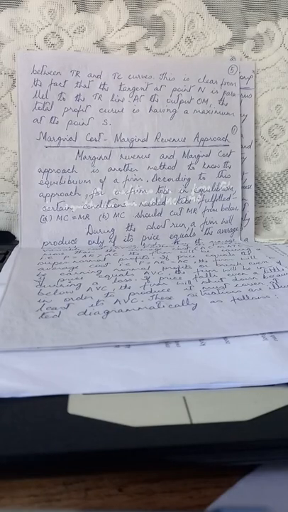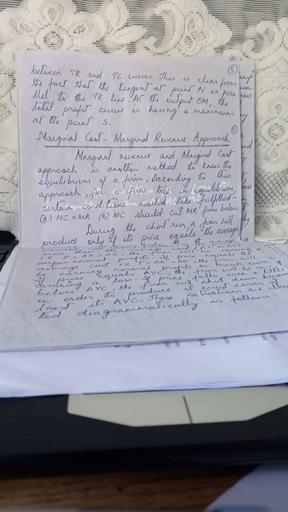Another approach that tries to explain the equilibrium of a firm is the marginal cost, marginal revenue approach. According to this approach, a firm will be in equilibrium when certain conditions are fulfilled. The first condition is that the marginal cost should equal the marginal revenue. And the second condition is that the marginal cost curve should cut the marginal revenue curve from below.